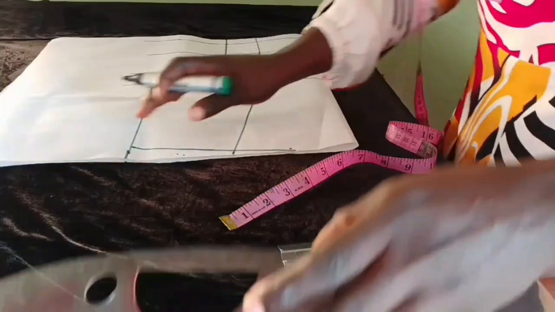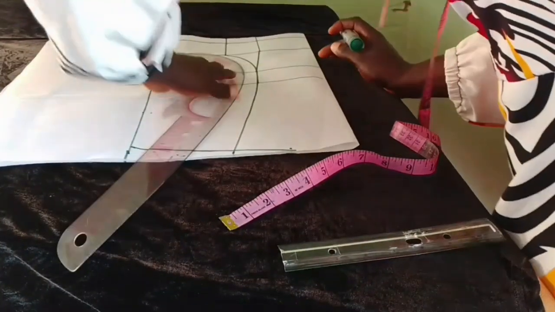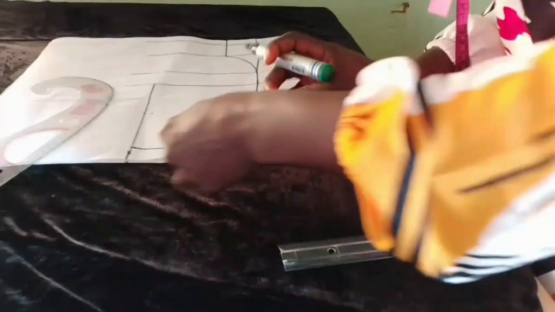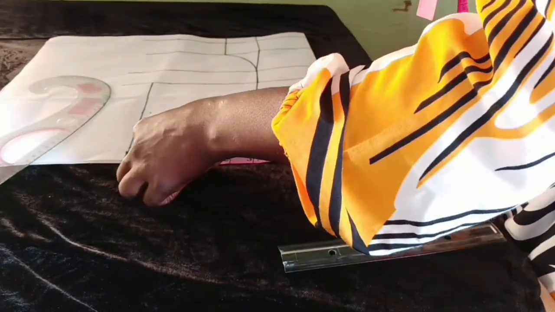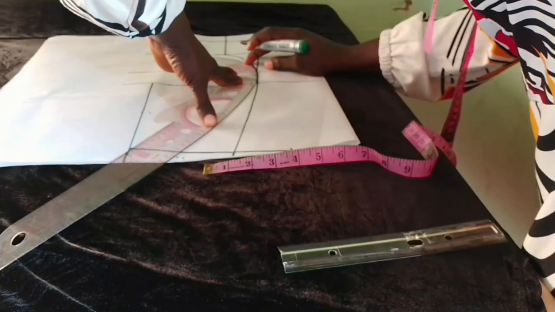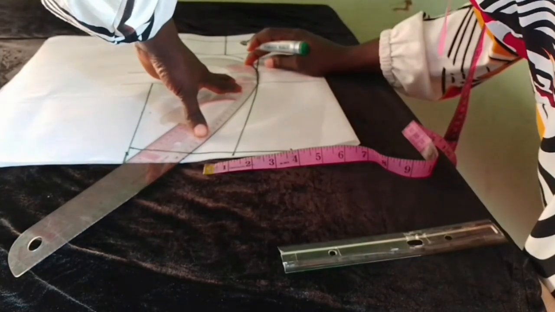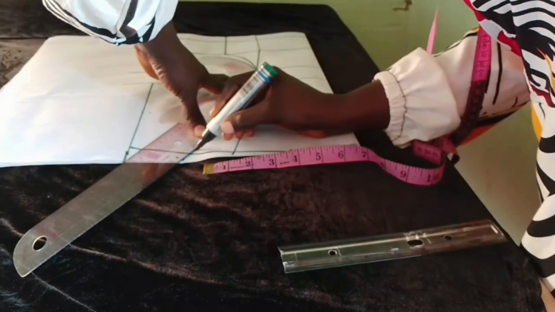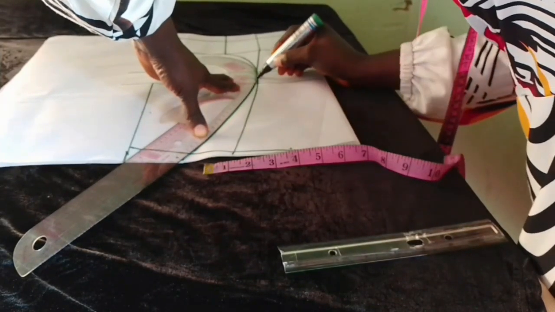So now the 2 inches we took, I will connect it from my bust point. I will connect it to that 2 inches that we took at first for our shoulder dart. So from my bust point, I will connect it to that 2 inches. Hope you guys understand that. As you see me do.